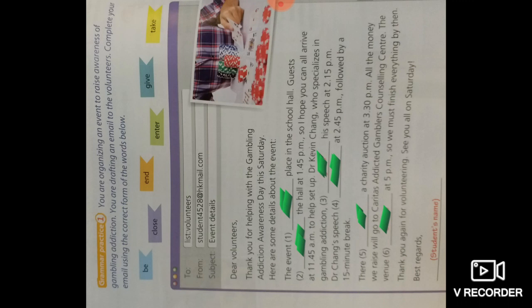So of course, this is the exercise for you to practice using simple present tense to talk about schedules and timetables. So you will use the words given here. There are altogether 6 words: be, close, end, enter, give, and take. Alright, so use these 6 words and put them in the correct form to fill in the blank. I think I will do number 1 and 2 with you, and then I will leave the other questions for you to do by yourself.